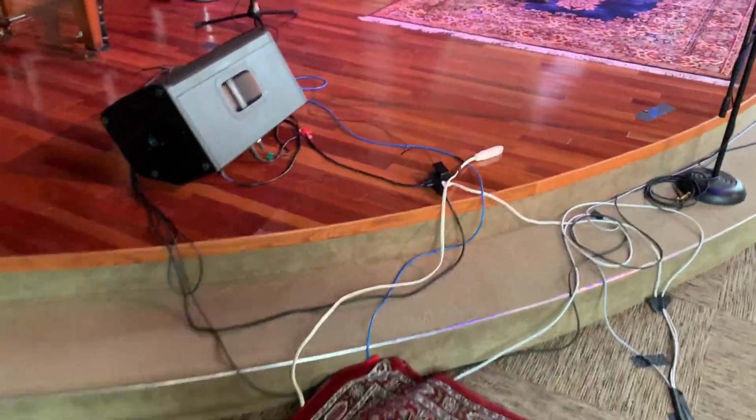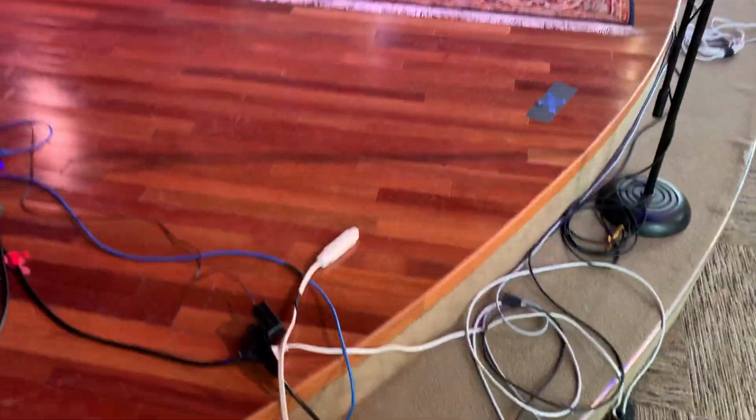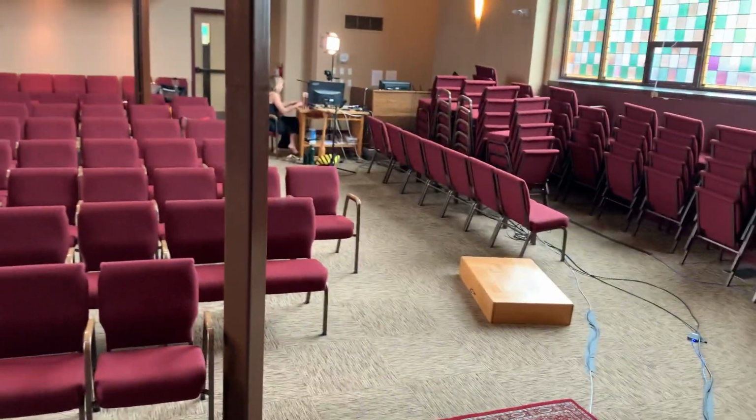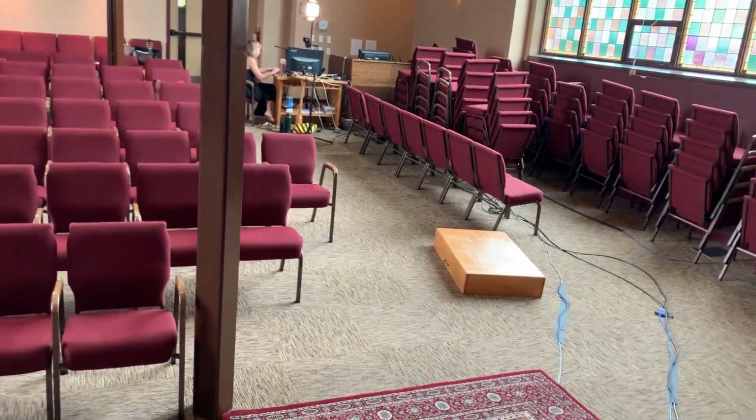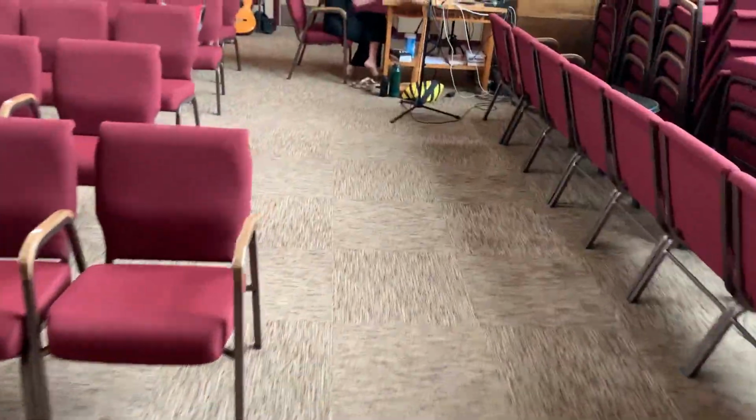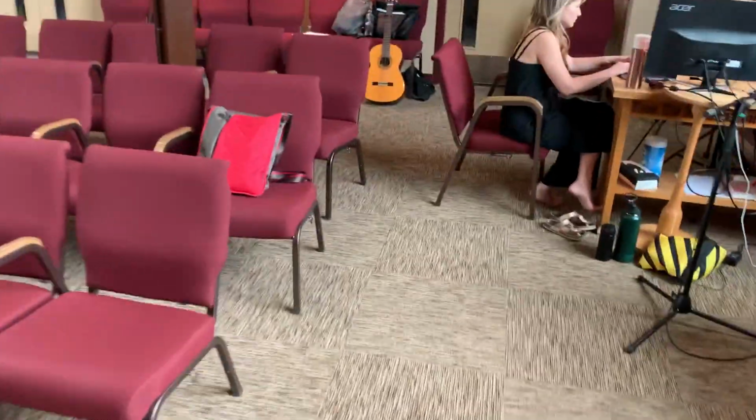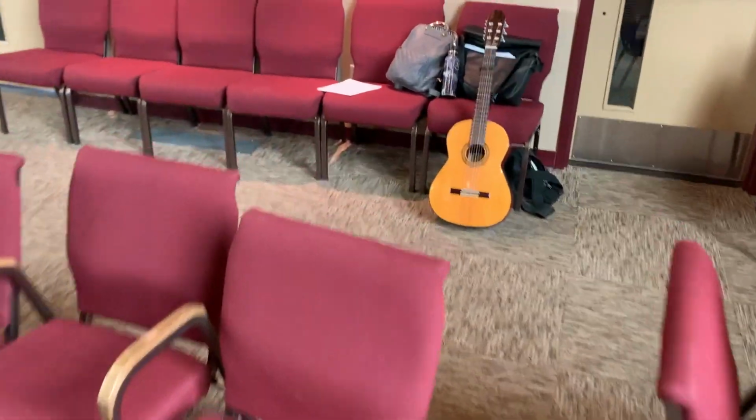You can see it's a bit of a mess. But that runs all the way up to the front where we can connect to our cameras and have them fed straight to our control booth in the back. And that allows us to get up very nice and close to people's faces and have that direct eye contact that we talked about.